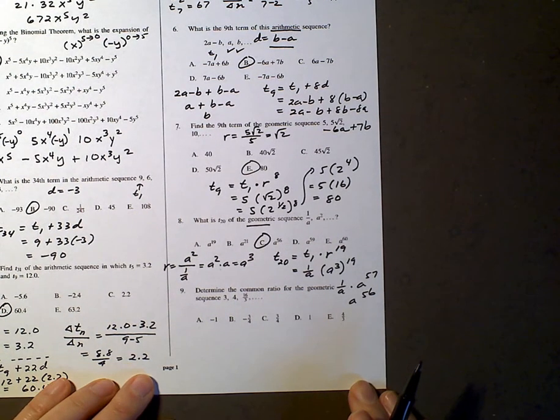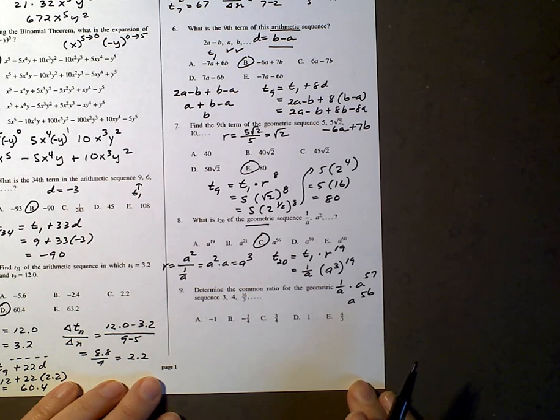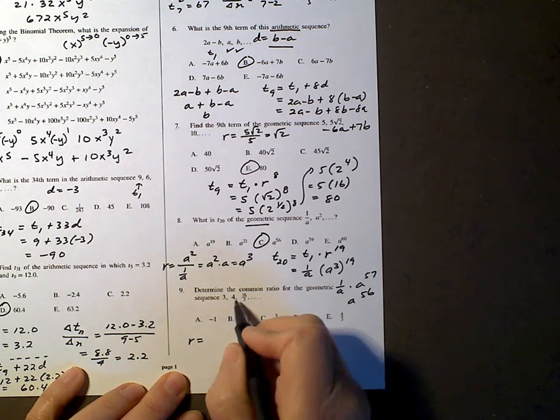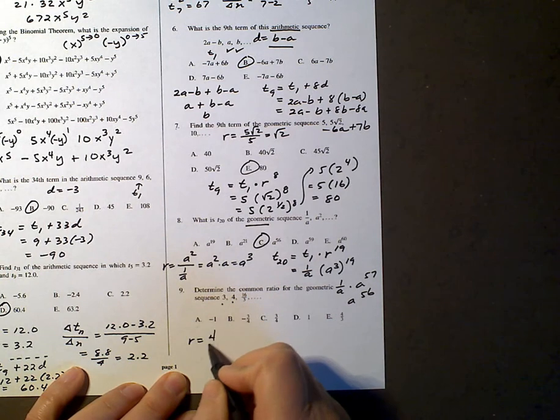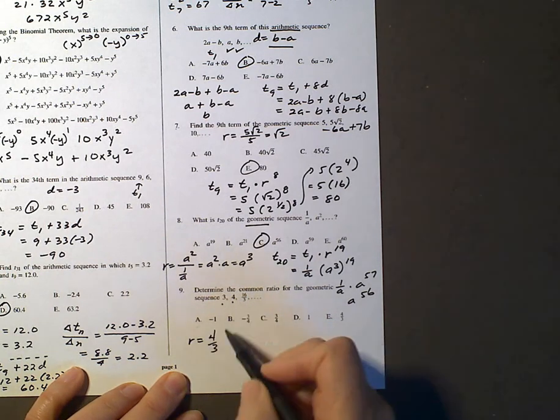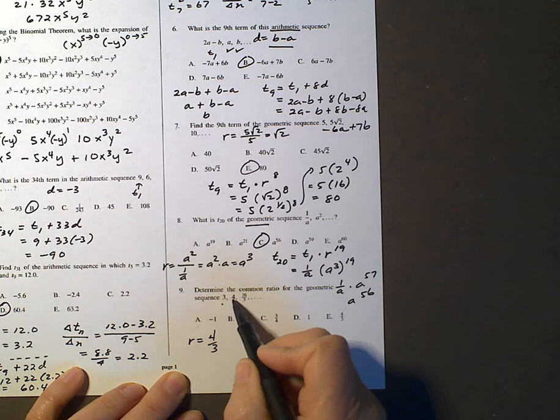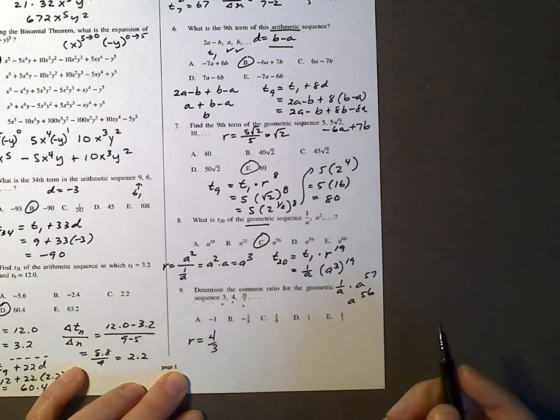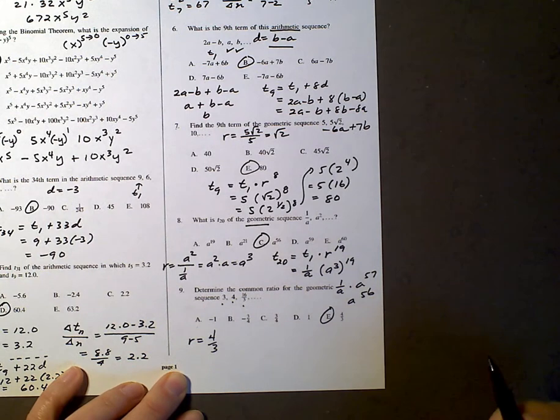Let's see, number 9, determine the common ratio for this geometric sequence. Well, if I just take the second term and divide it by the first term, I have 4/3. And to check it out, if I multiply 4 by 4/3, I do get the third term, which is 16/3. So that checks. So that would be choice E, 4/3. So that's it for page 1.